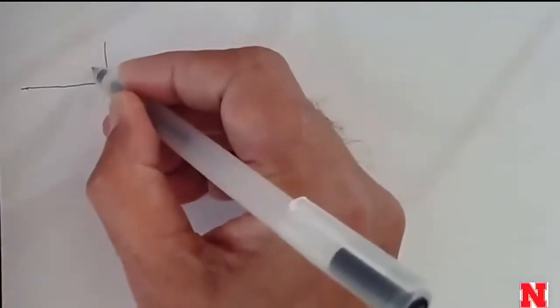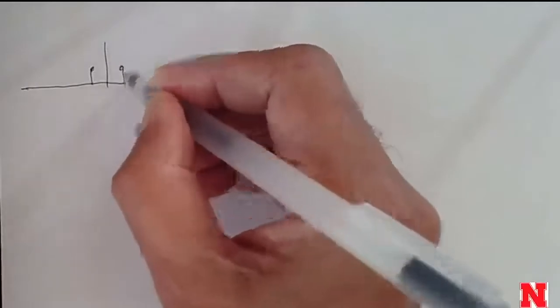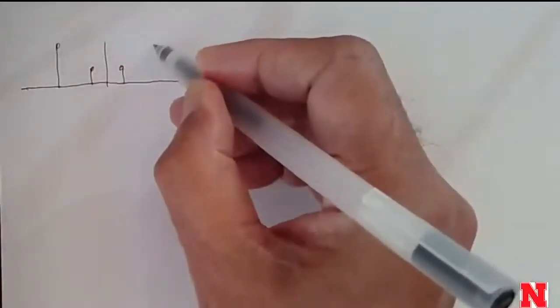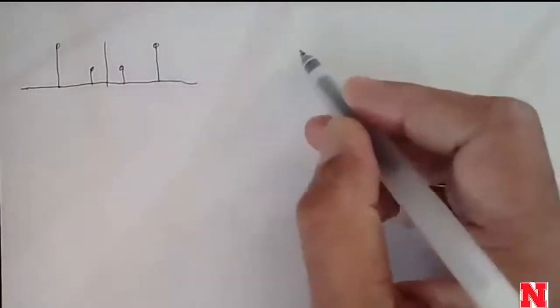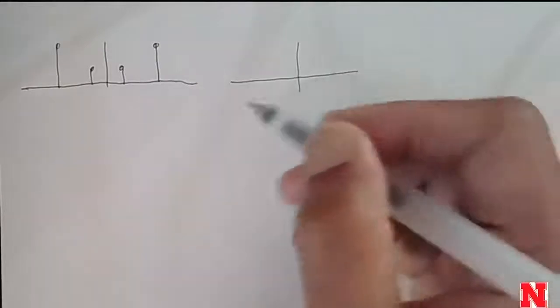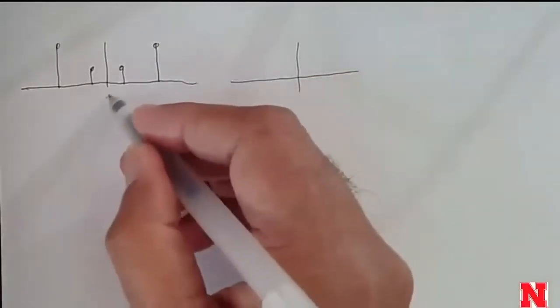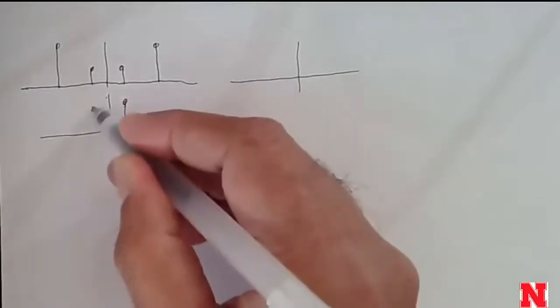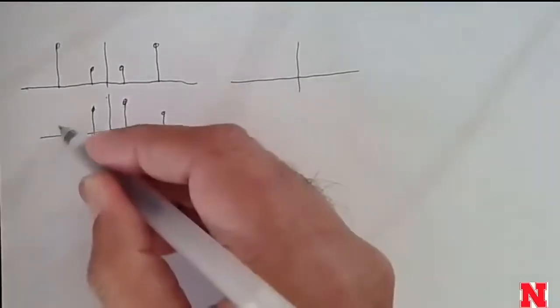And let's suppose we have a set of coefficients, which are, say, this one, and another one which is, let's put it in the same place. So this is larger values, and this is smaller values.